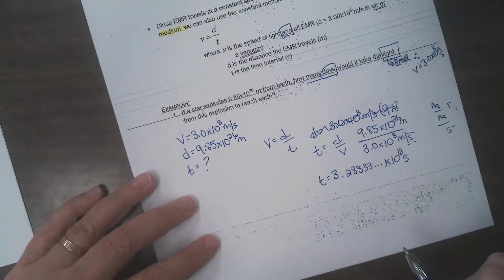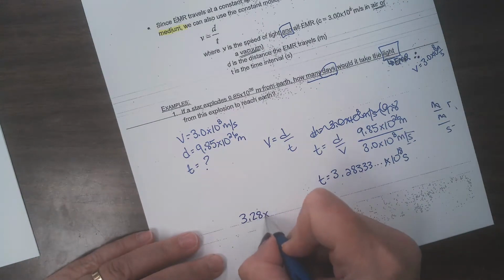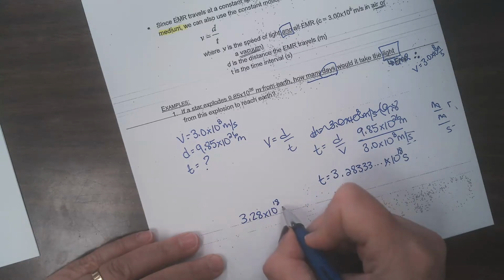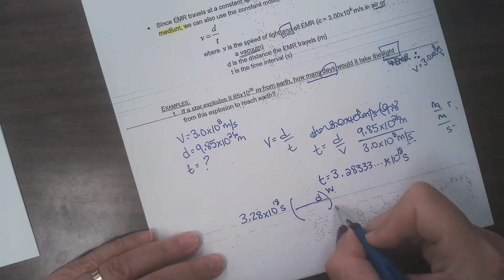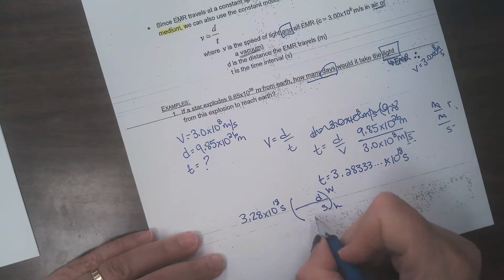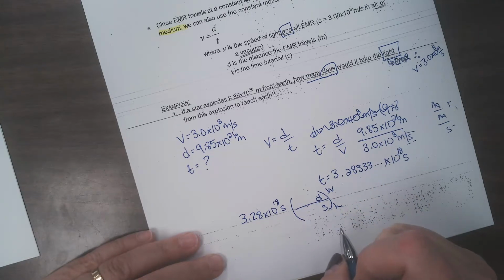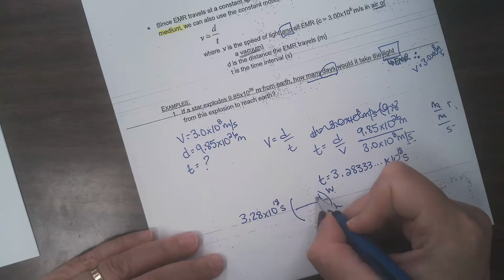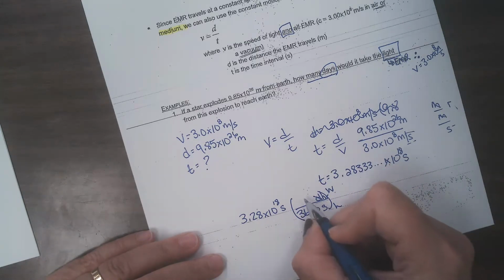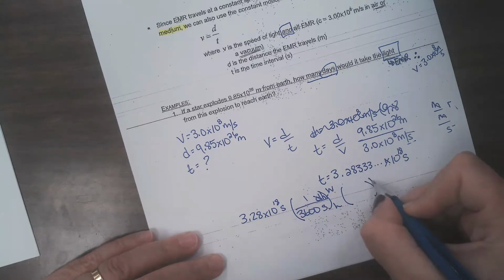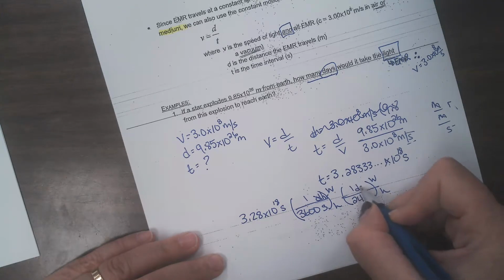But the question asks us for days. So I have 3.28 times 10 to the 18 seconds, and I want days. Let's do it in 2 steps. Let's do hours first, hours is easier. There are 3,600 seconds in 1 hour, and there are 24 hours in 1 day.